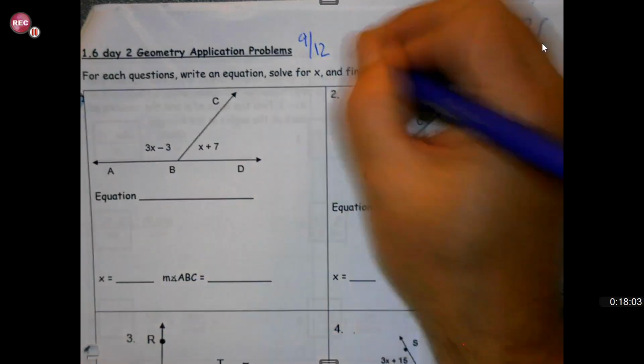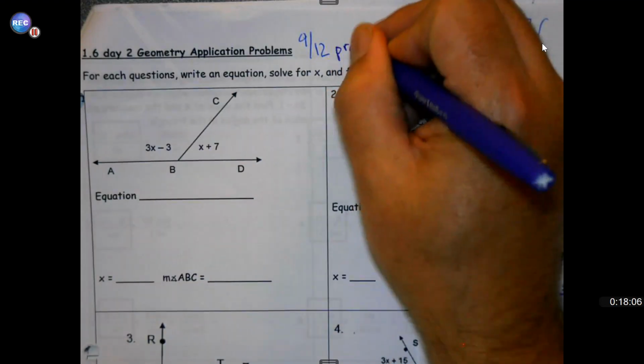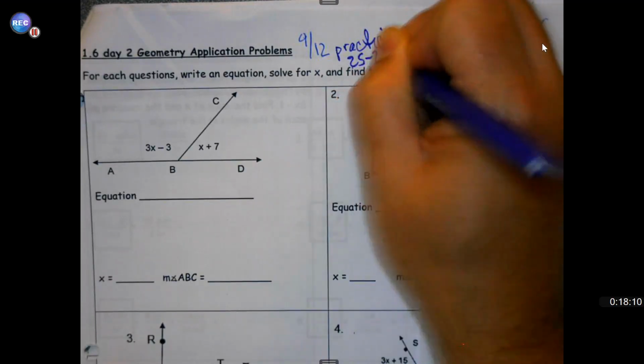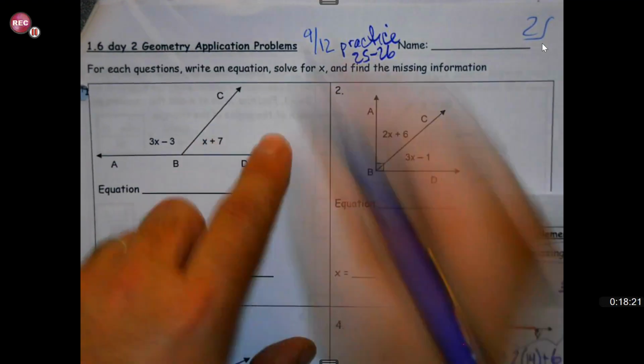So in your practice packet, when we're looking, again, pay attention to what the angles look like. Like here, I don't see a right angle.